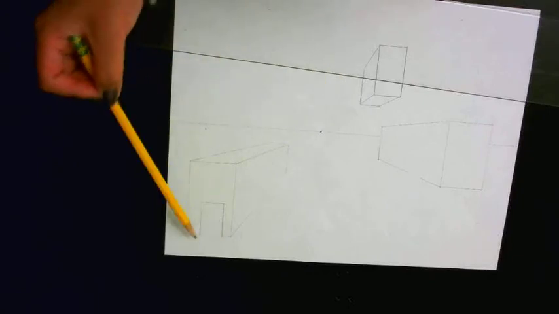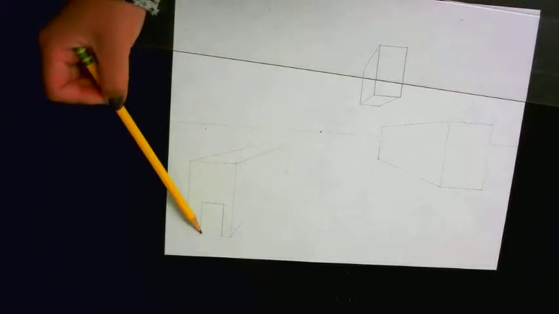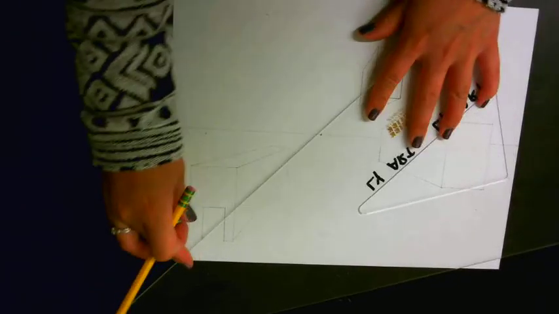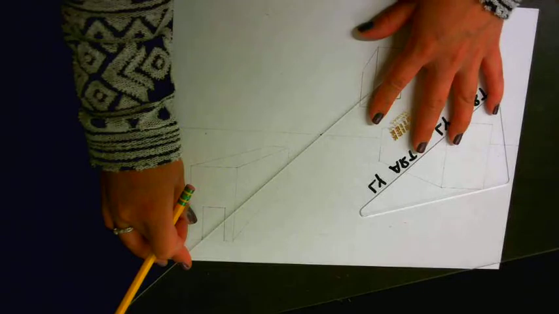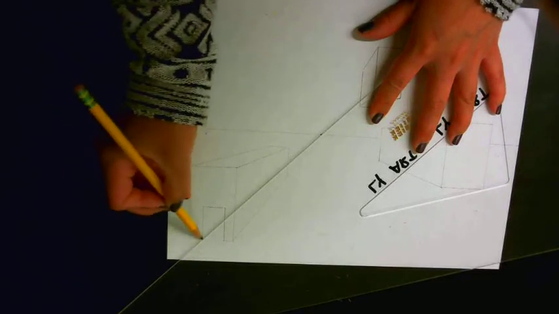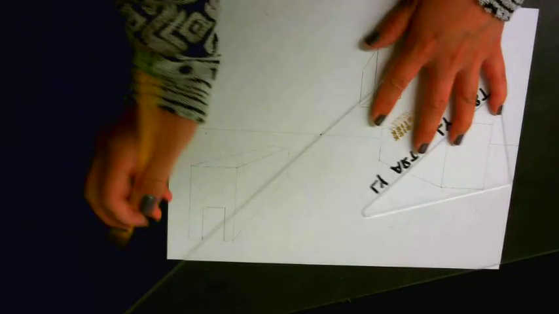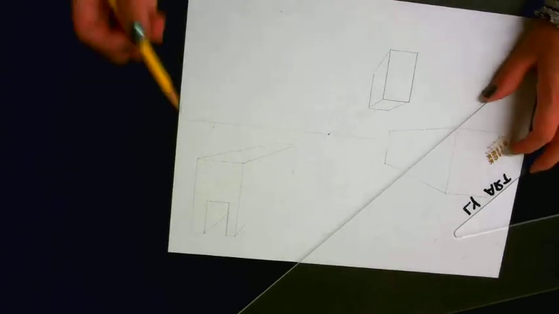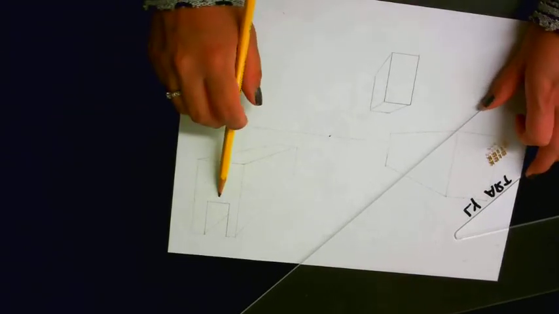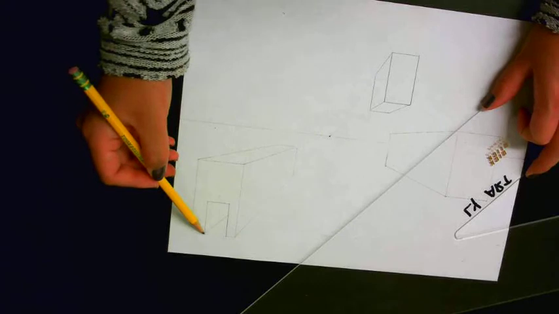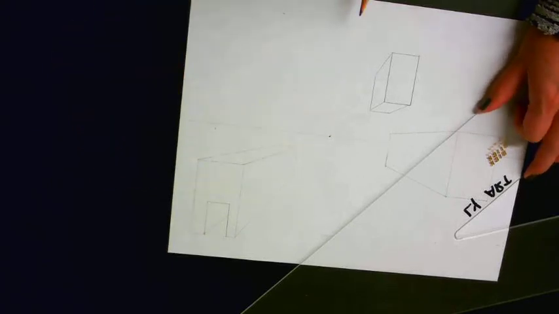And I'm going to take the furthest point away from my vanishing point, which is this one, and connect that to the vanishing point. This is going to show depth in my picture. So again, 2 vertical lines, 1 horizontal line, and then the furthest point away connects to the vanishing point.